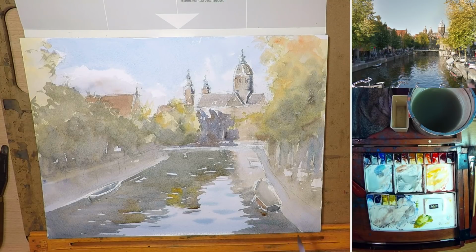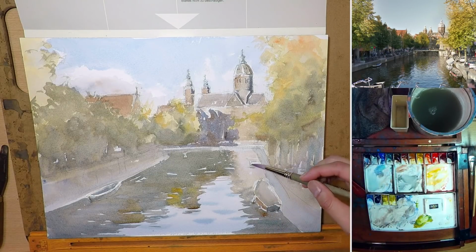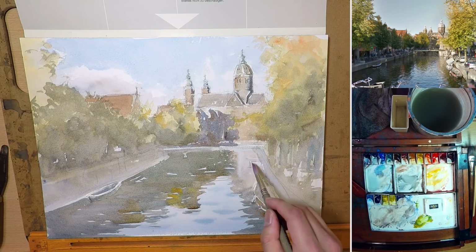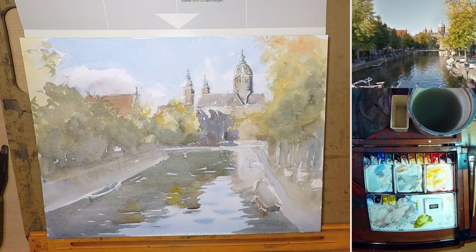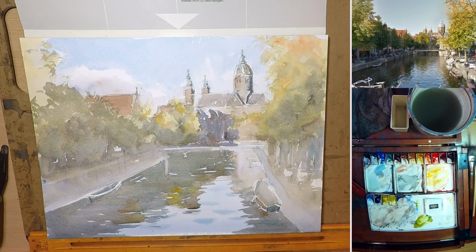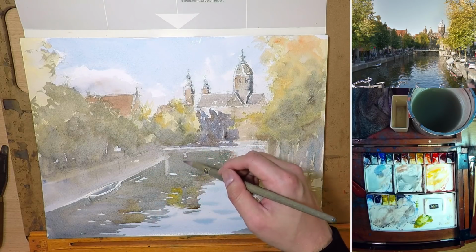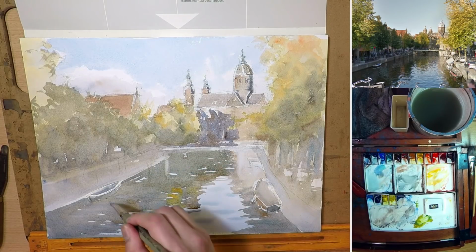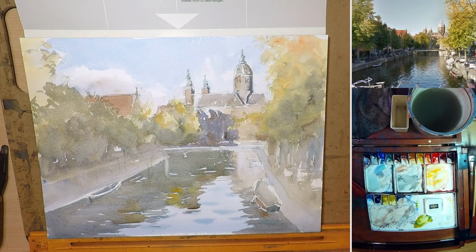For example, those little worms here. And get a little bit of white here. Squeeze out my brush, pick up a little bit of paint here to get some light in here. Okay. Okay. All right.